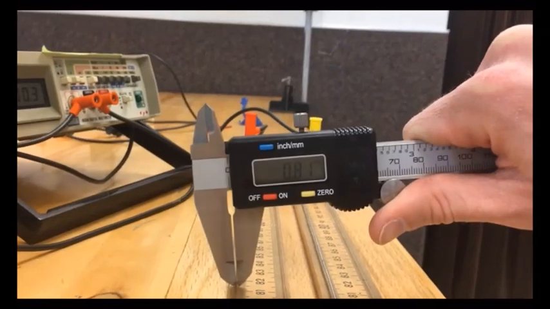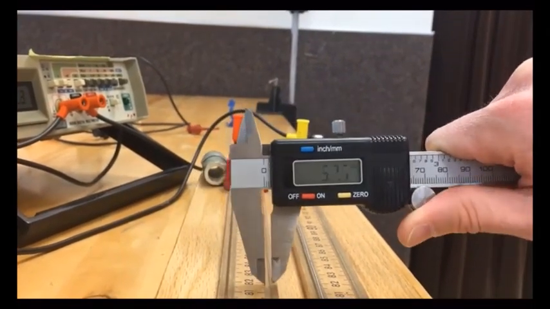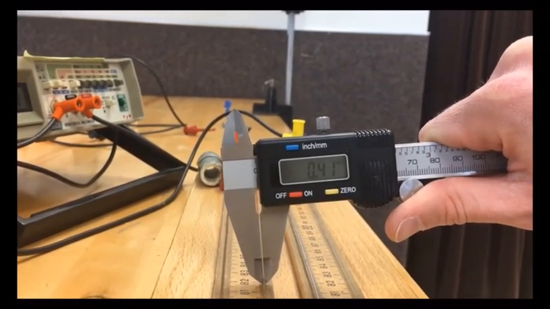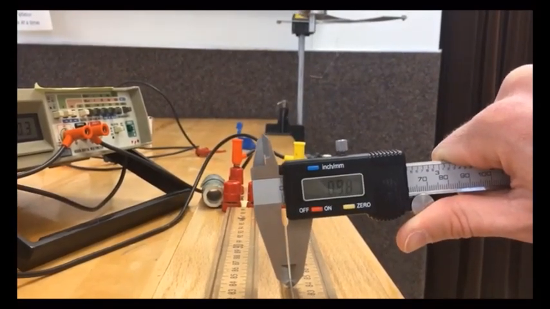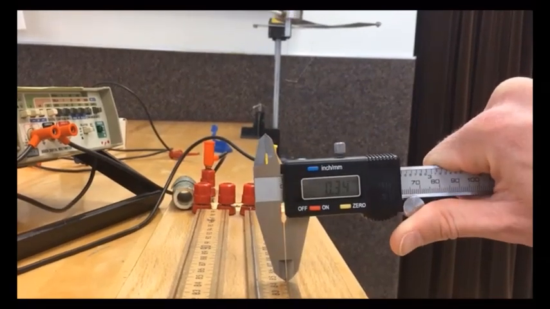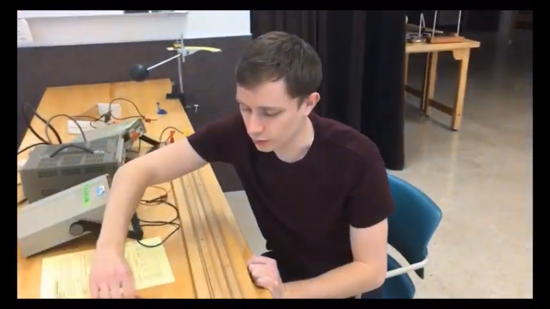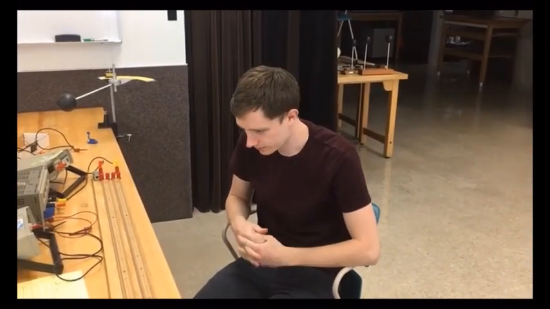So this is wire A with copper, 0.81 millimeters. Wire B, the thin copper, 0.41 millimeters. Unknown C. And then unknown D. If you have trouble getting those numbers, you can just go back and pause, right? But that is it for the data collection.